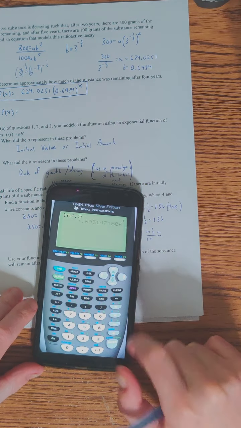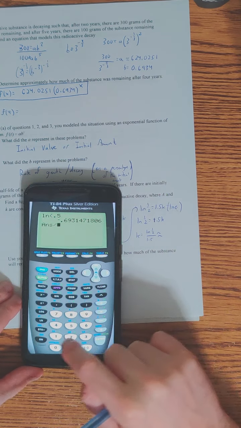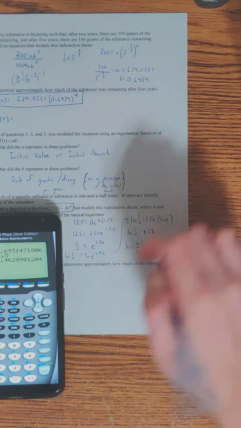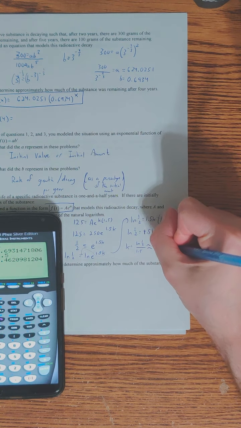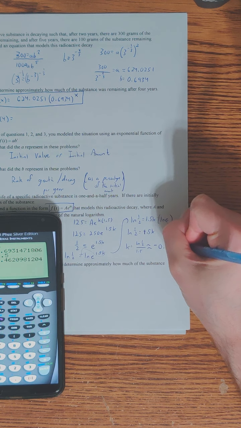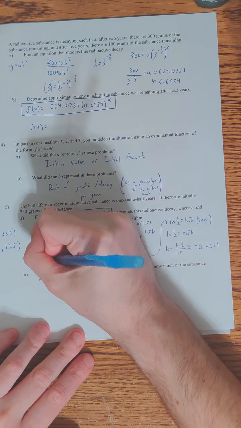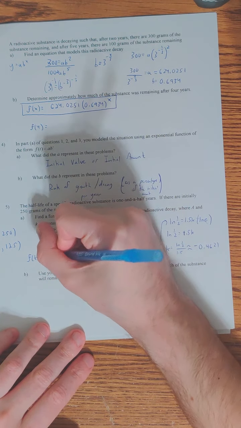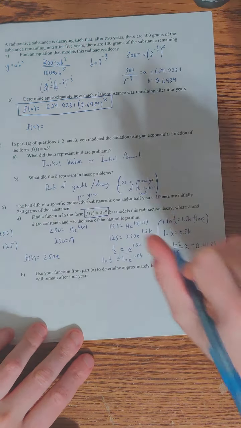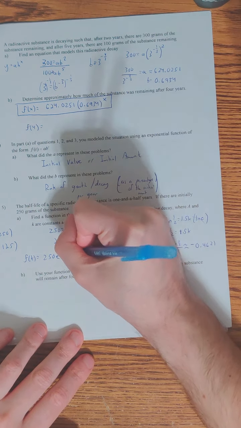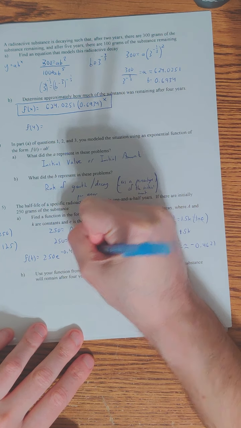ln of 0.5 divided by 1.5, negative 0.4621. So the function f of t is going to be 250 e to the negative 0.4621t.